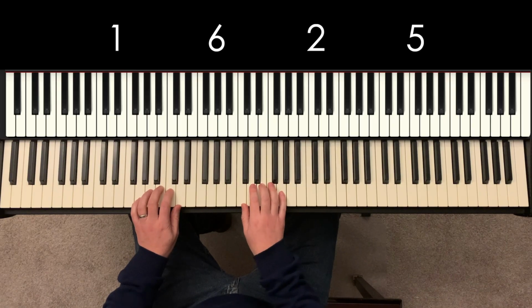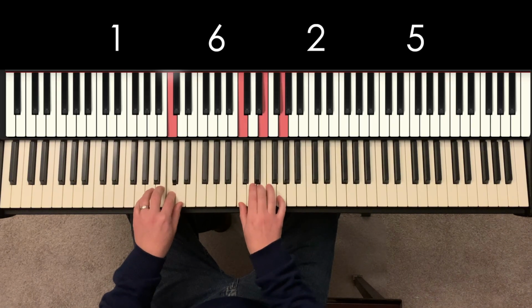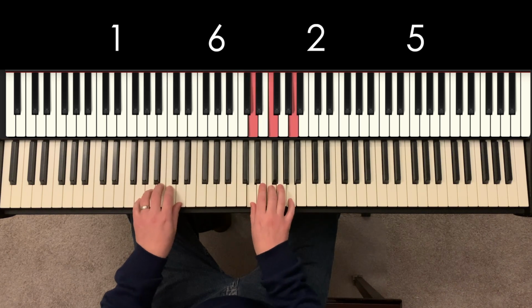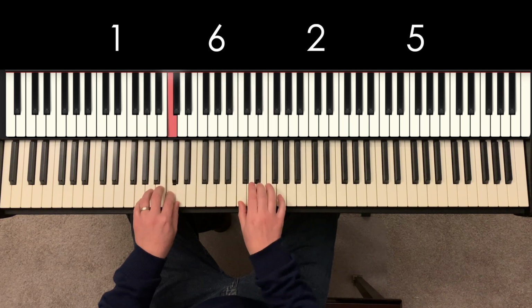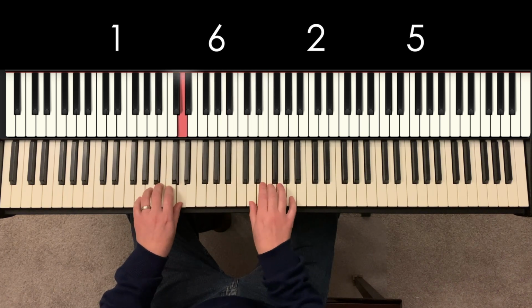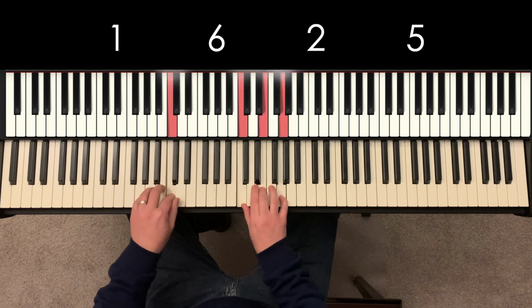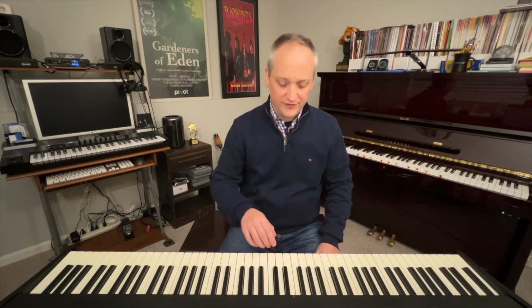Bobby Darin's Beyond the Sea: somewhere beyond the sea. Another closely related progression is the 1, 6, 4, 5.